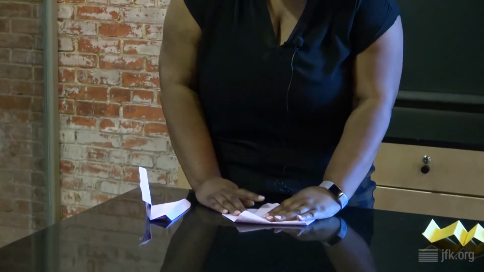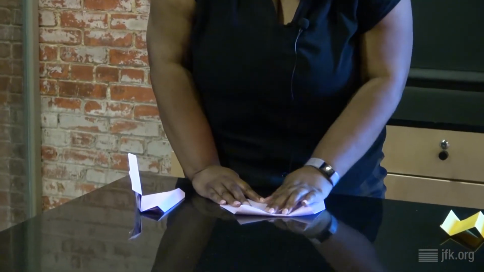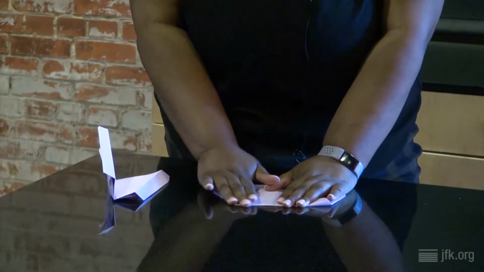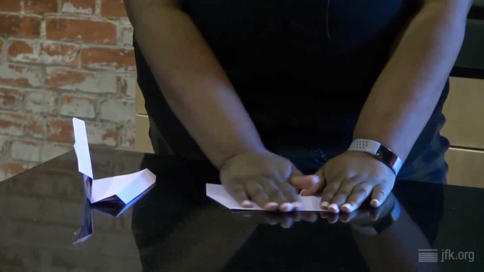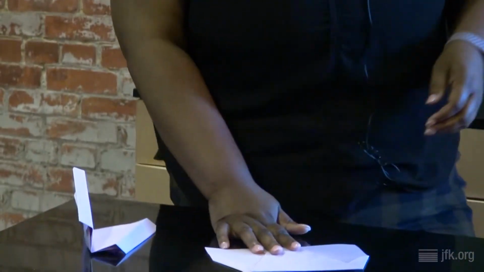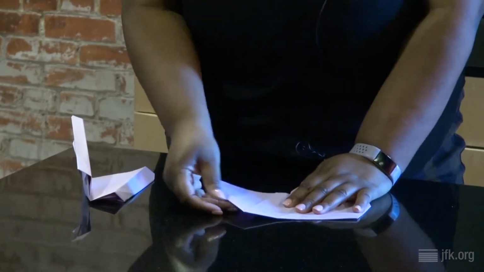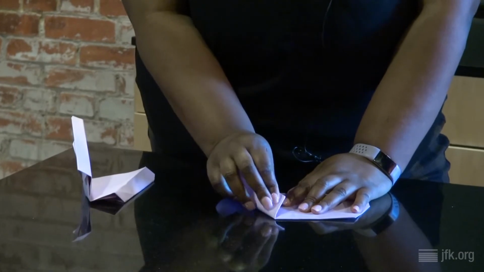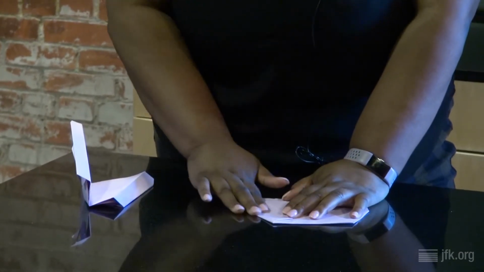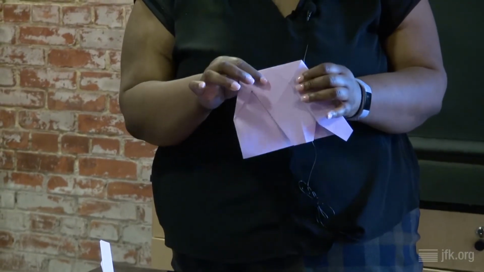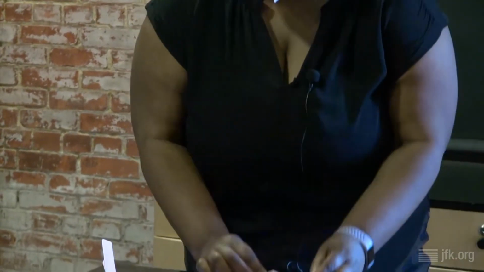Now you want to take the top part and fold it down to the bottom. Now, you're going to take your right side and you're going to fold it in to that first quick crease right there. And then we're going to do it to the second side.